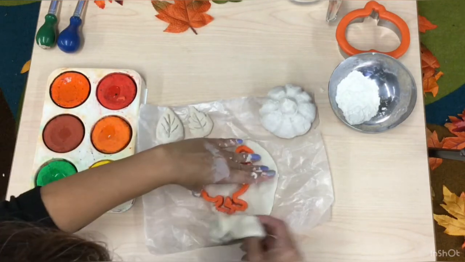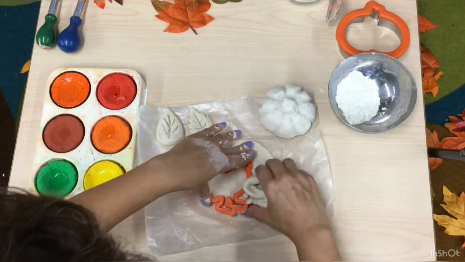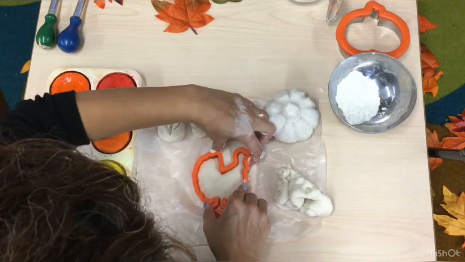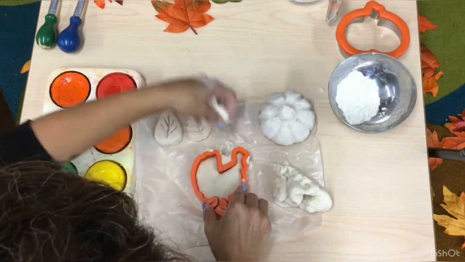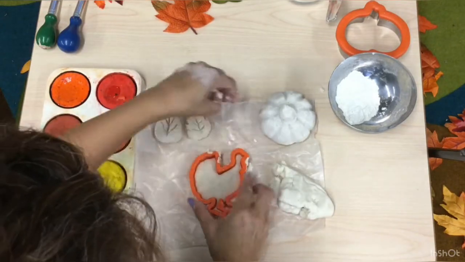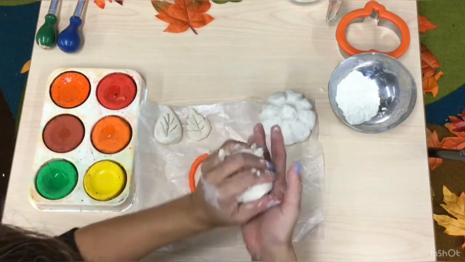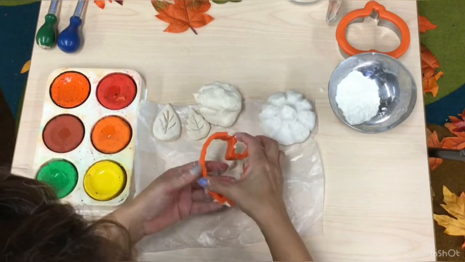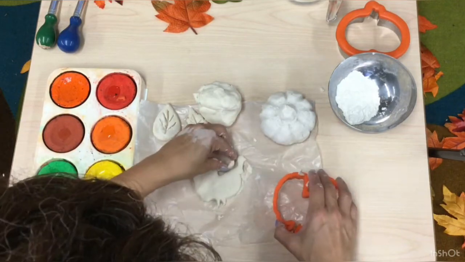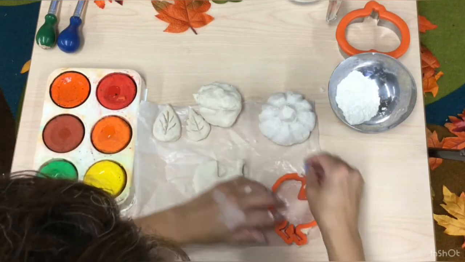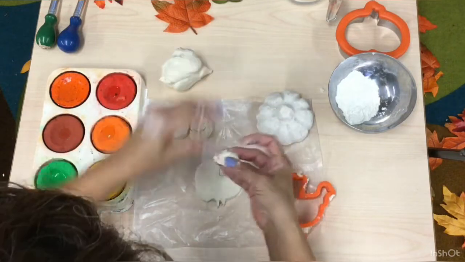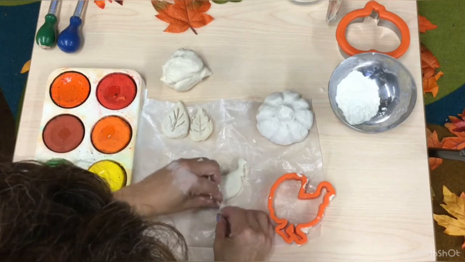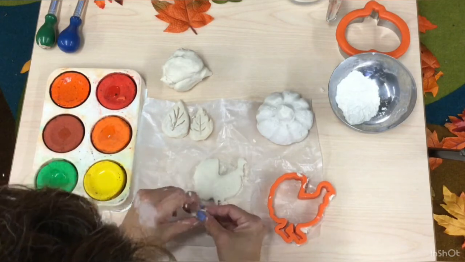And you let this harden for a few days. And then you have your little turkey. You have extra. You can make the feet, feathers. I'm going to do mine. You can make this however you want. It doesn't have to be perfect. Just do however you want it. I'm going to put a little bit of feet here, and the other one.